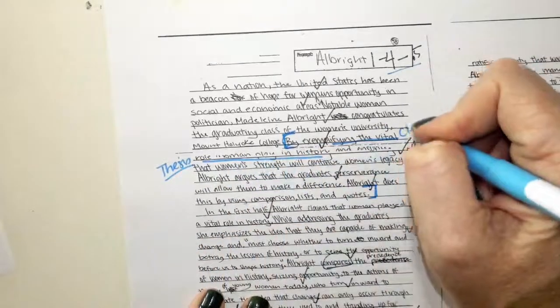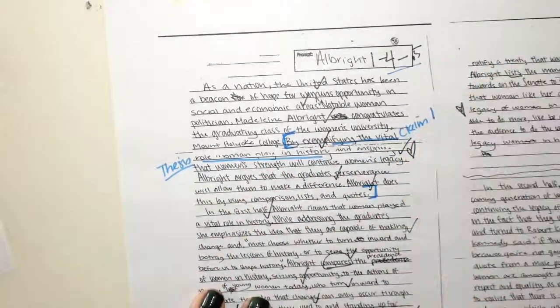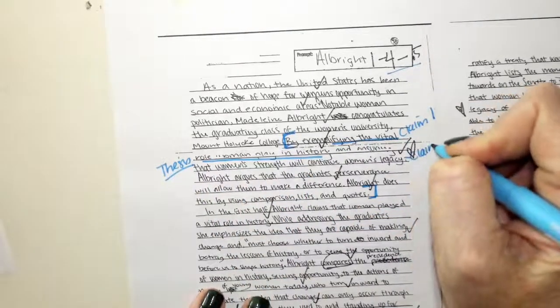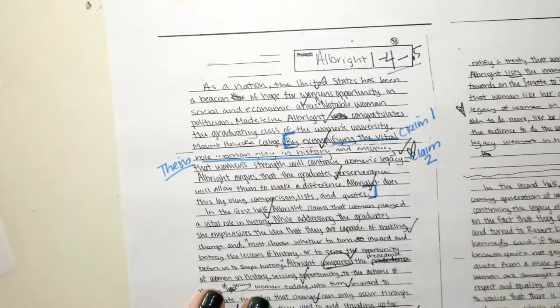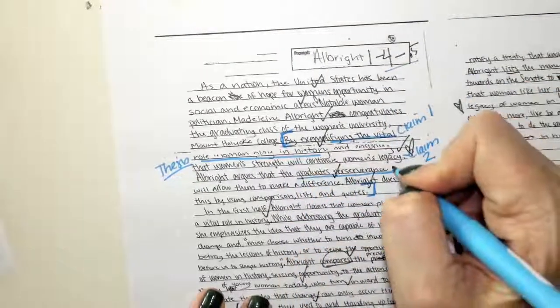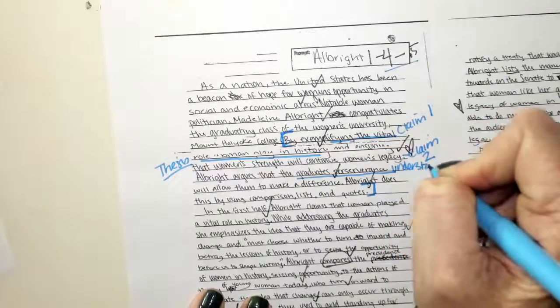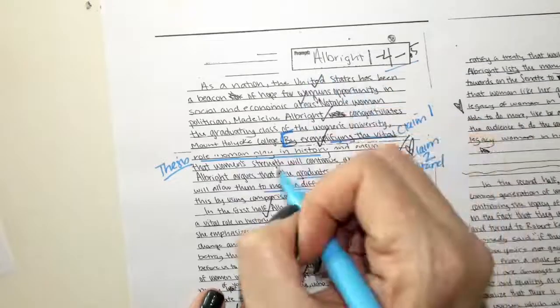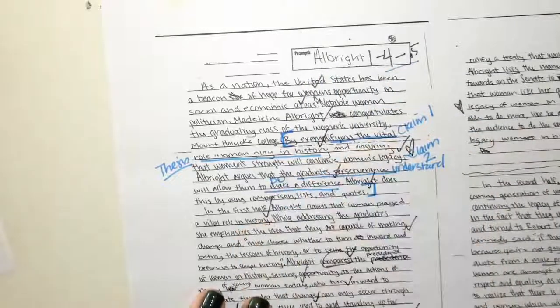And ensuring that women's strength will continue women's legacy. There's claim 2. Albright argues that the graduates' perseverance. There is the understand. What does she want them to do to make a difference? So we have the 2 claims, the understand and the do.